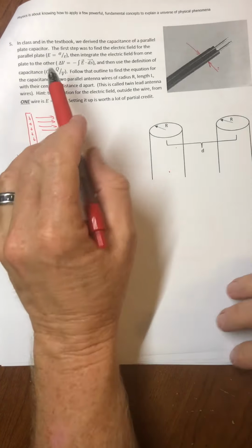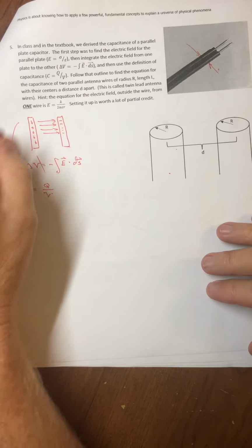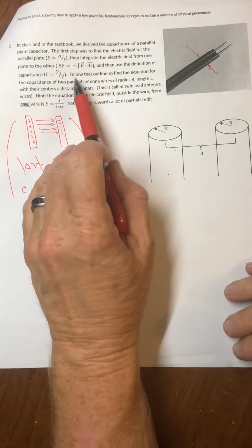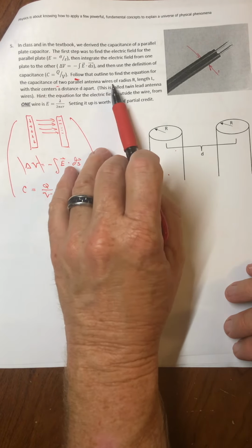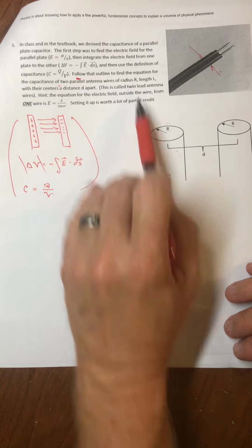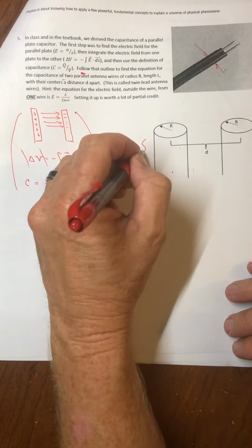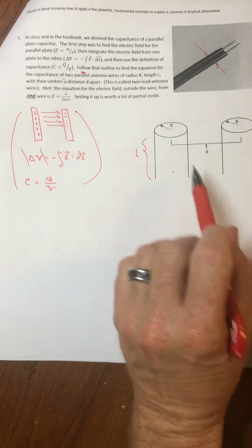And the problem here starts off by outlining what we did in class. So that was a way, hopefully, to kind of prime you or pump, if you will, to get you ready. And so that's what it says. It says, follow this outline to find the equation for the capacitance of two parallel antenna wires, which have a radius of capital R. They have a length of L. I guess I didn't show that in the picture. And their centers are a distance d apart. This is called twin lead antenna wires.